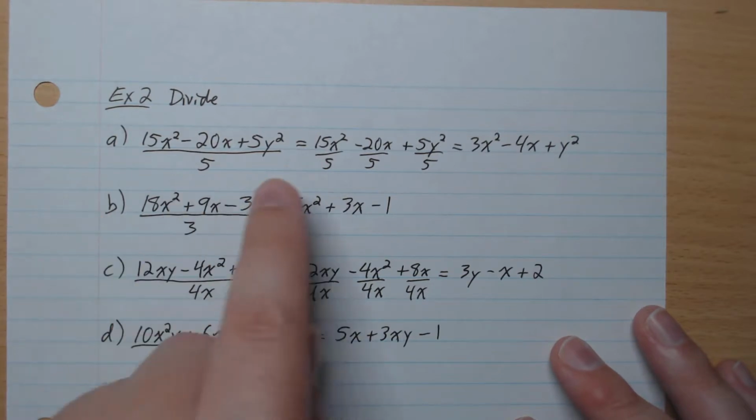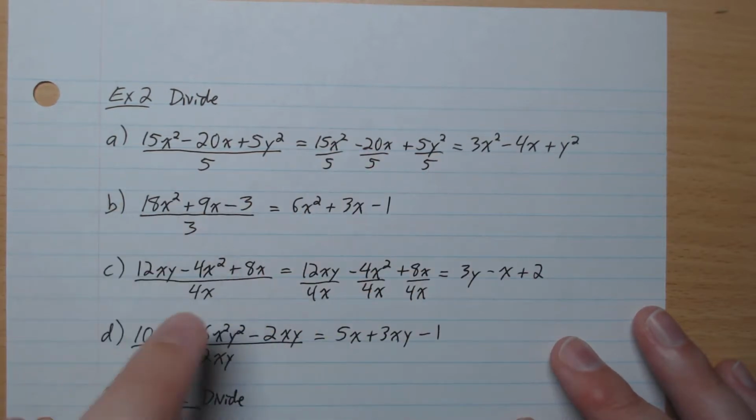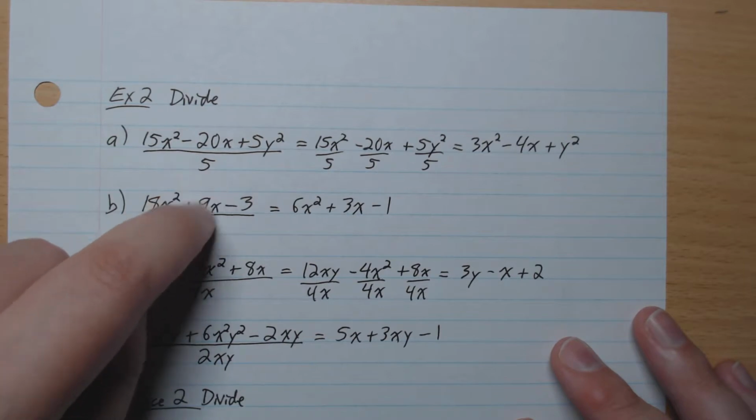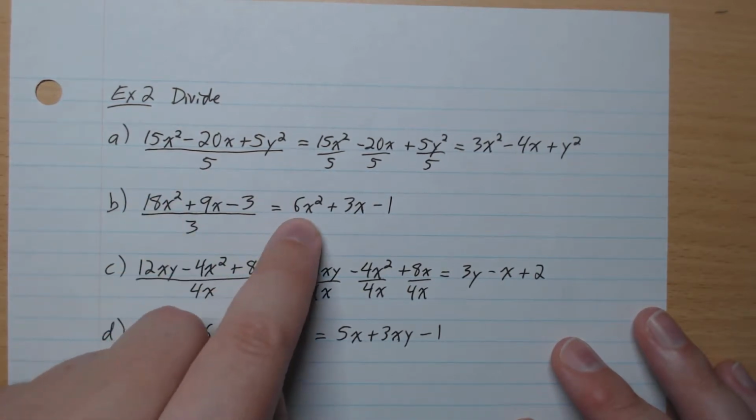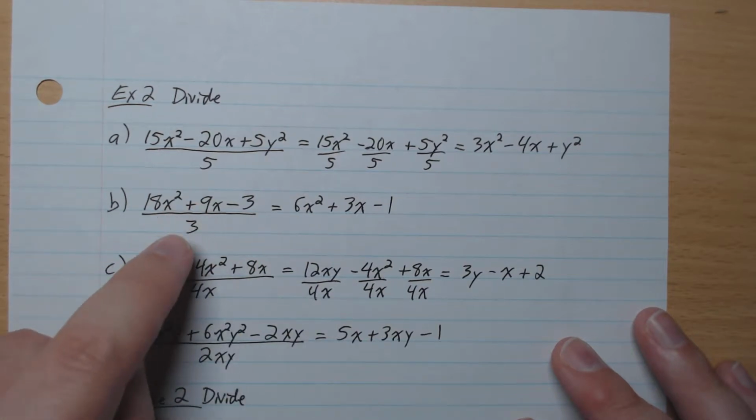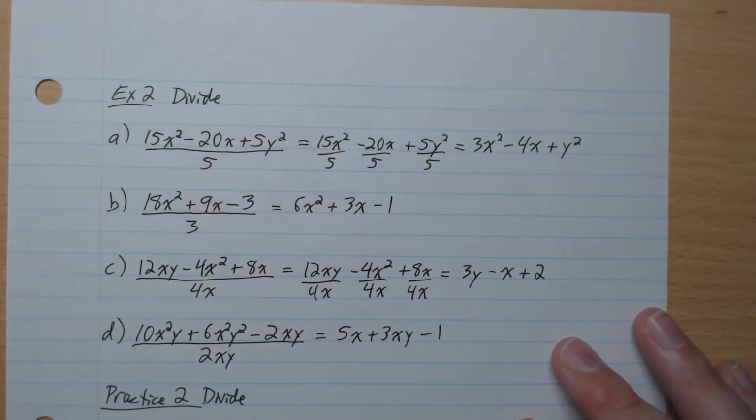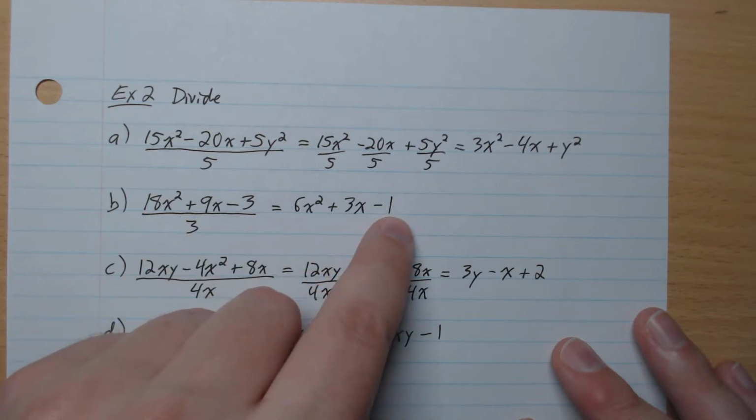So B, instead of writing all of the steps, I'm going to simply just do it. This, this, and this, like that. So 18x squared over 3, 6x squared. 9x over 3, 3x. Negative 3 over 3, negative 1.